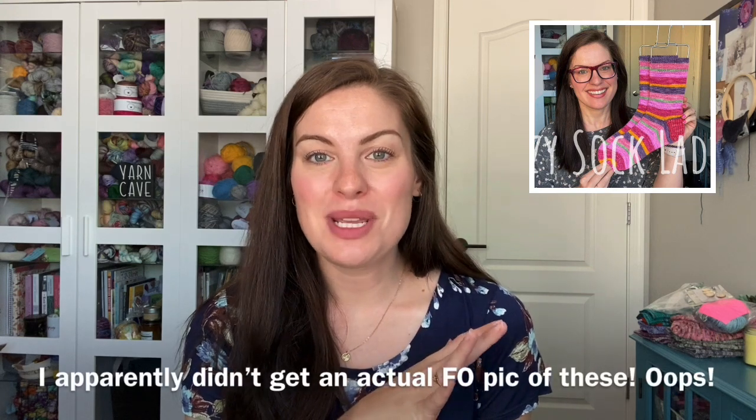So for April, I started April with 341 full skeins of yarn in my stash. I used 2 skeins of yarn from my stash in April. This is the sheep socks that I did. I'll put photos in here as I'm going, but it was What Color Is Your Sheep?